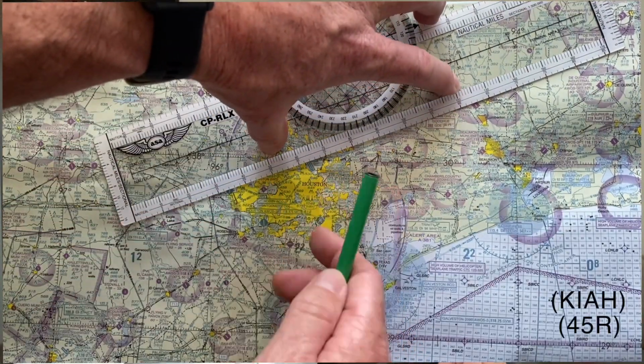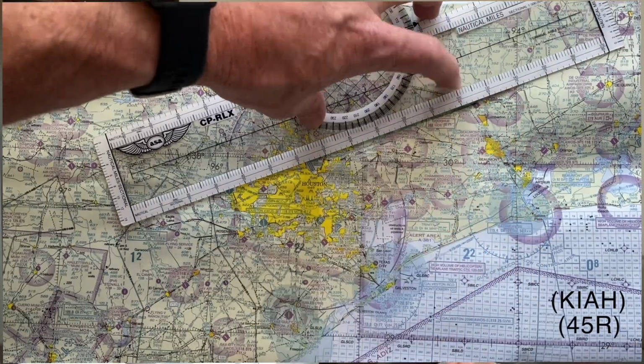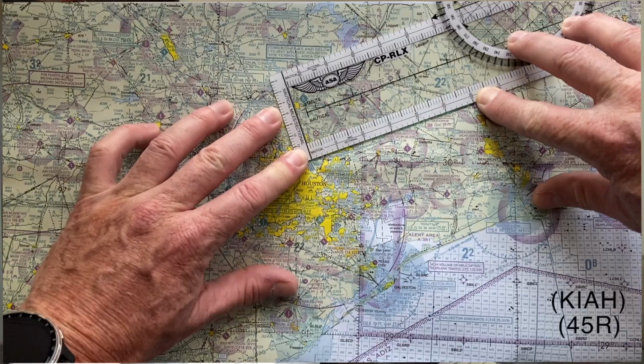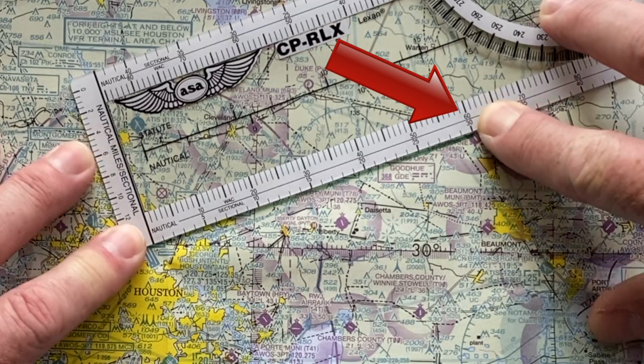In this example, I'm using the nautical side of the plotter to calculate my distance between Houston, Texas and Hawthorne Field. I'll first use it as a ruler to draw a straight line between the 2 points. Then I'll put a 0 on Houston and read the ruler that shows the distance of 60 nautical miles.